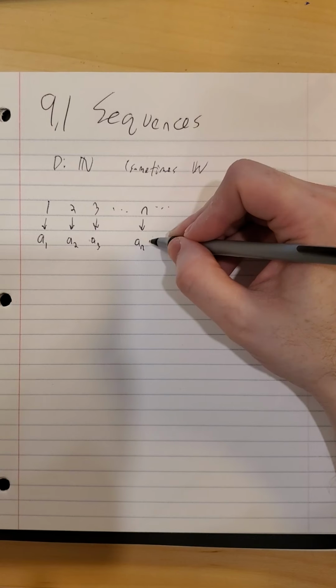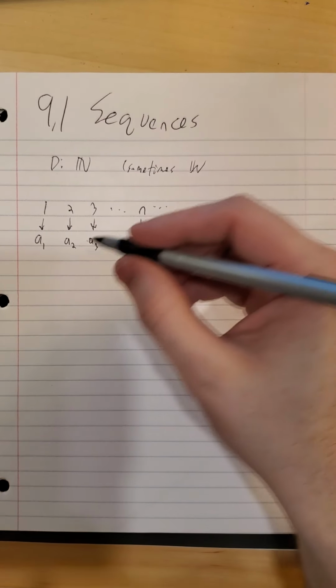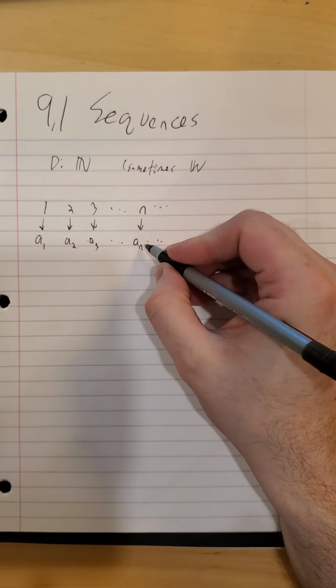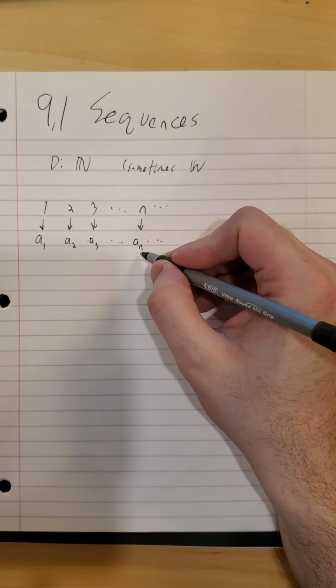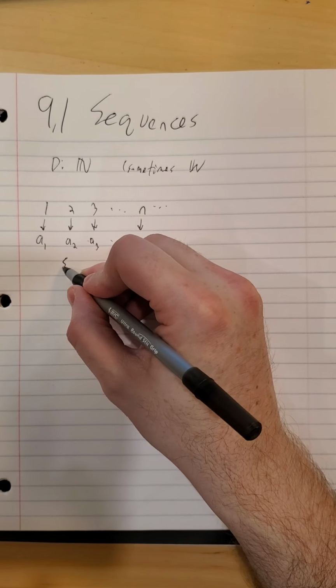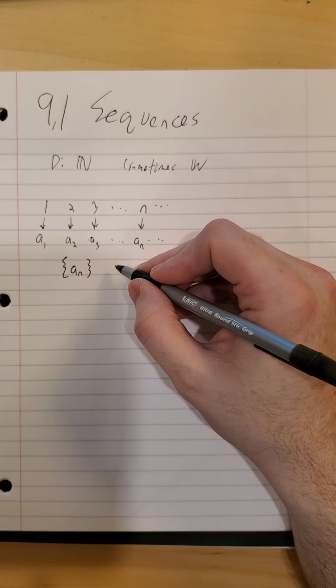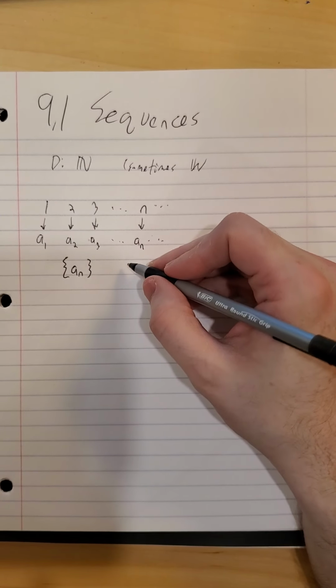And we go on from there. So this a sub n by itself is just denoting the general nth term. If we include braces around a sub n, this is denoting the entire sequence.